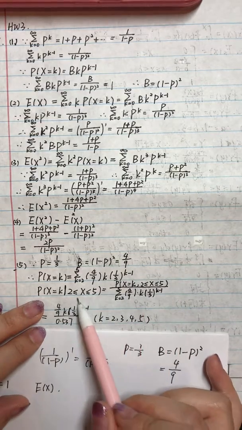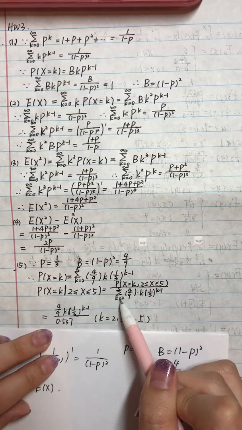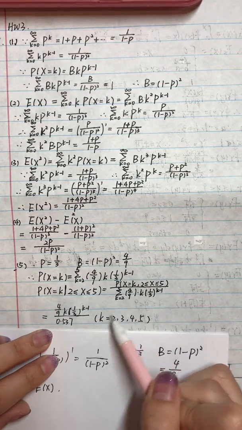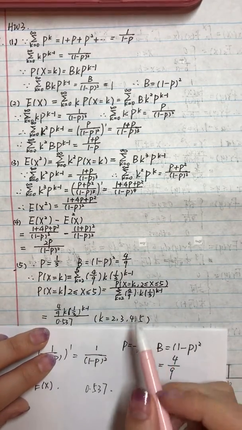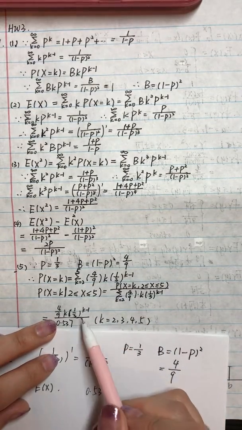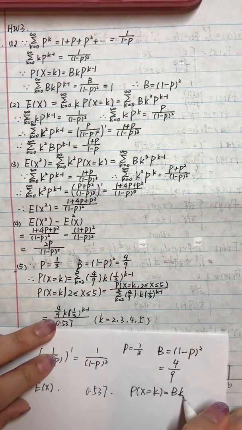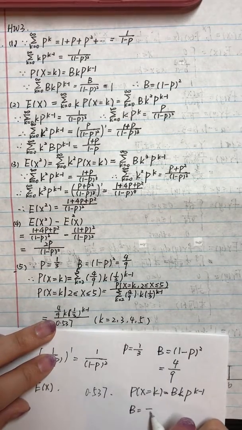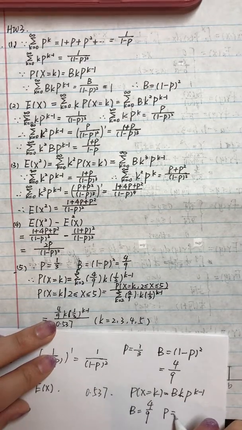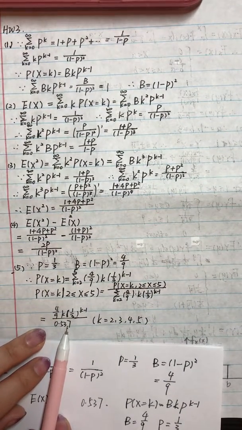This is a conditional probability, and we can calculate this part, k from 2 to 5, and we will get that this part equals 0.537. And for this part, because P(X equals k) equals b multiply k multiply p to the power of k minus 1, with b equal to 4 over 9 and p equal to 1 over 3, we will get the answer for question 5.